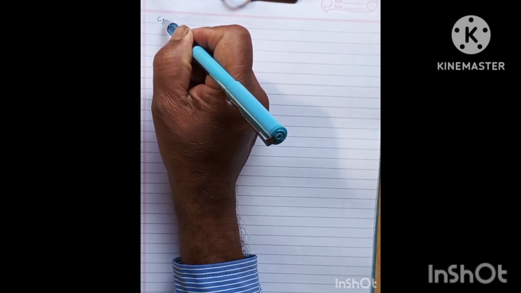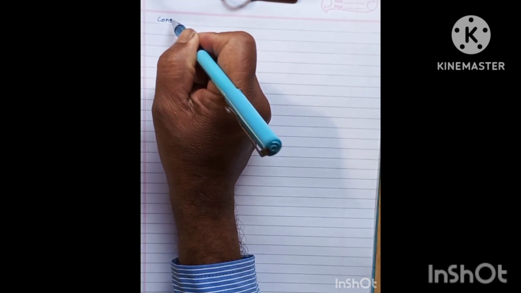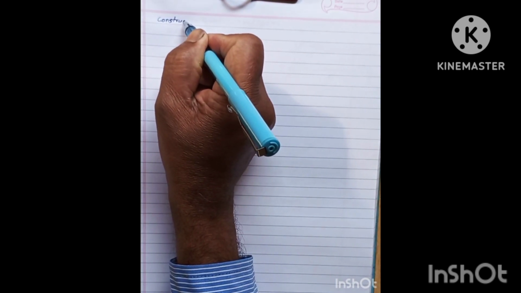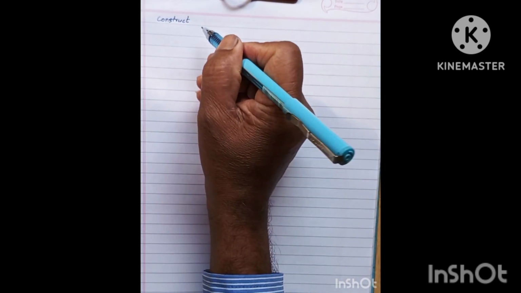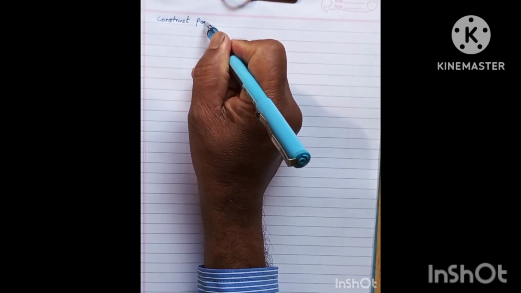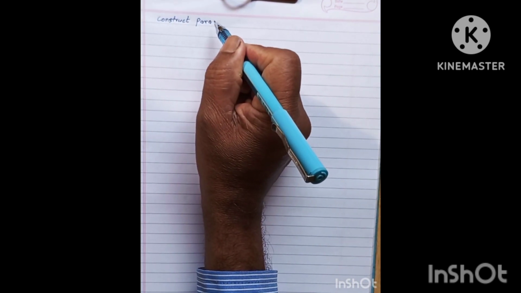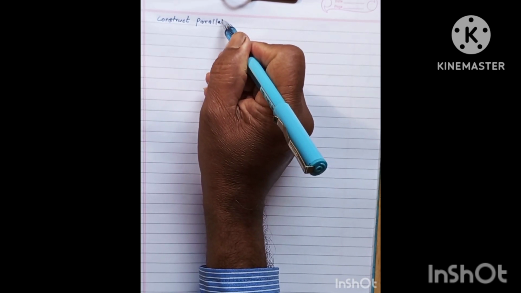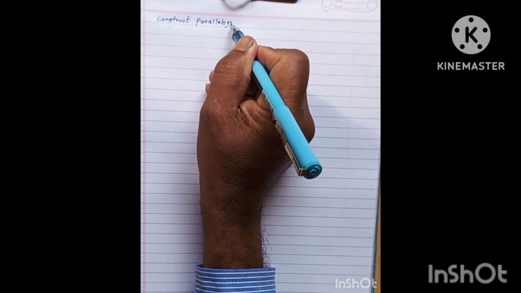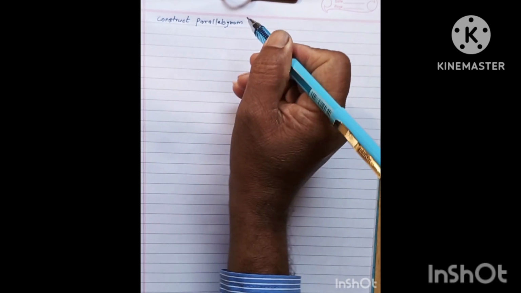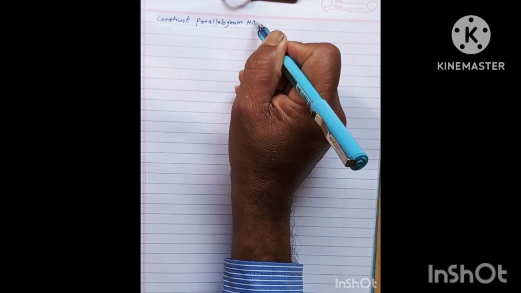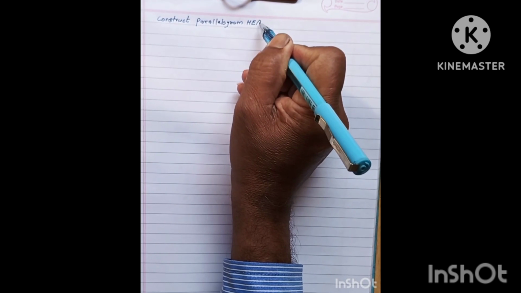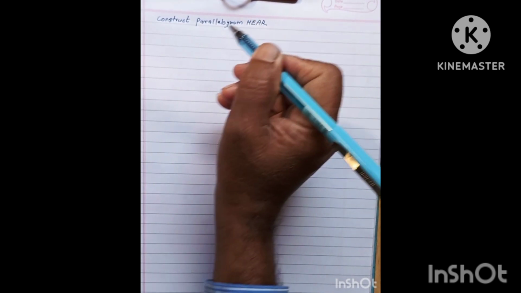Now copying the data given from the question paper on the answer sheet for you, and here from the slide on this paper: construct a parallelogram HEAR. Do write this word parallelogram there if it is given there, because that will be very much needed while drawing a rough sketch.